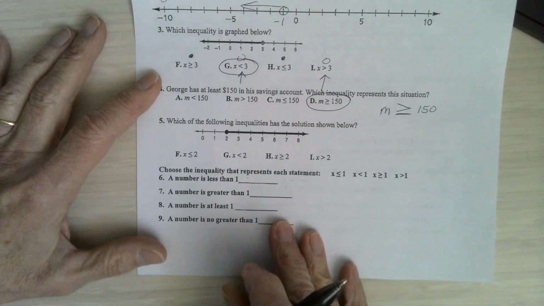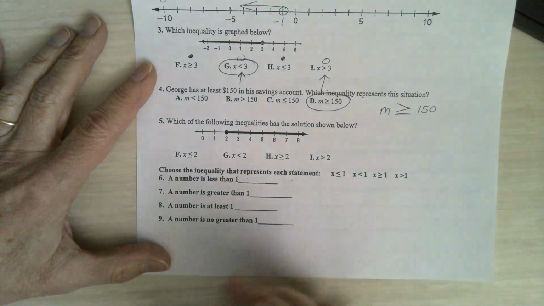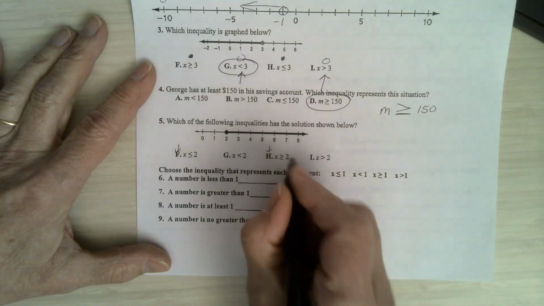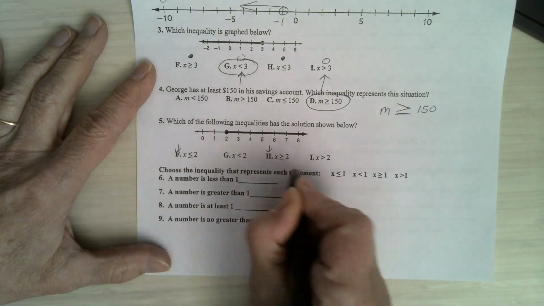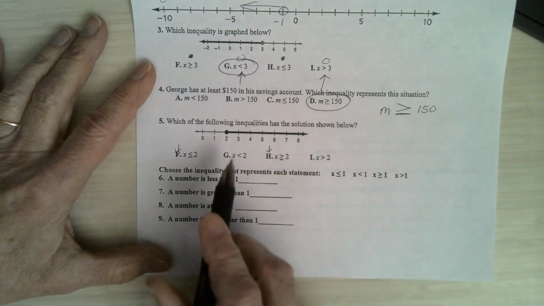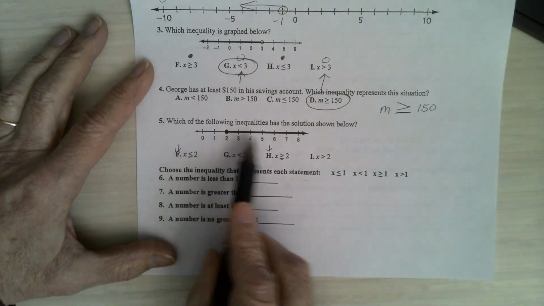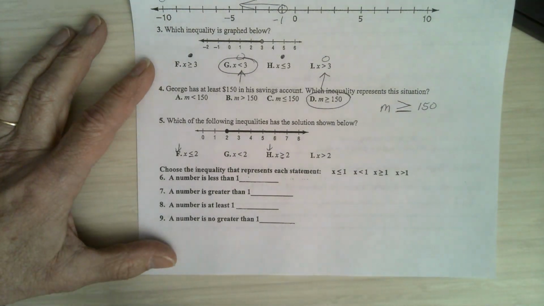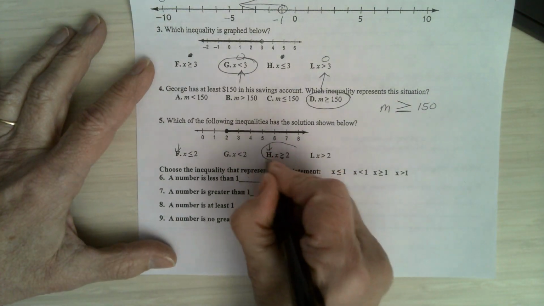Now in number 5, it's a closed circle. It's either going to be F or H, because when you have a closed circle, that means you have that bar. You remember that now, don't you, Harjot? Yeah. So which one is it? It's going to the right. It's greater than. Is it F or H, class? Yeah, Emma, H. Very good.